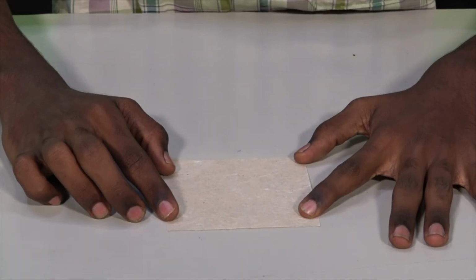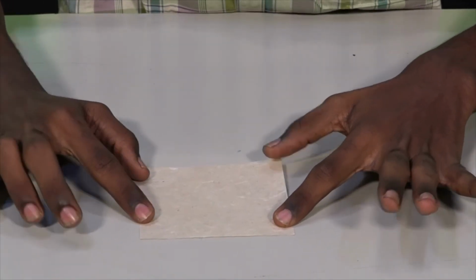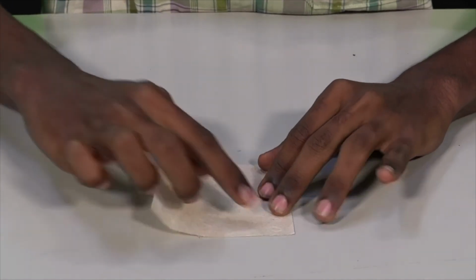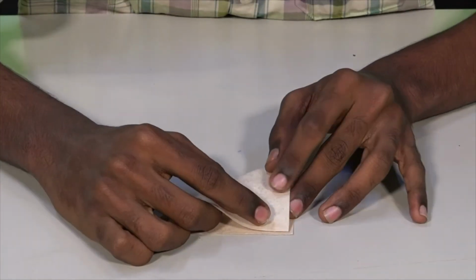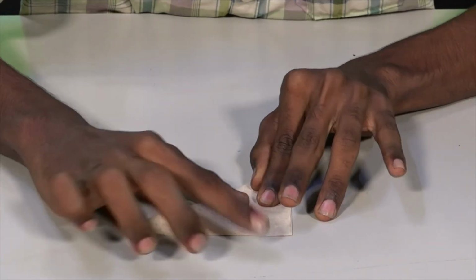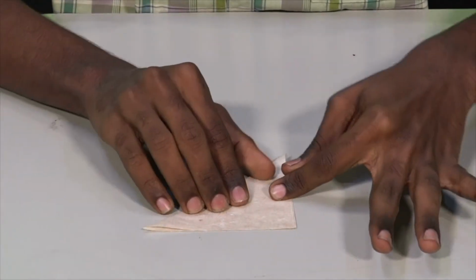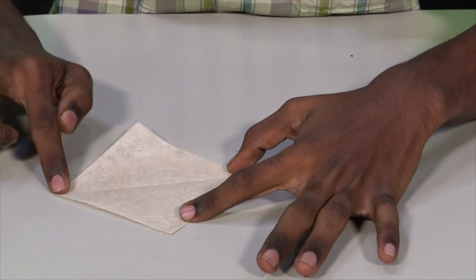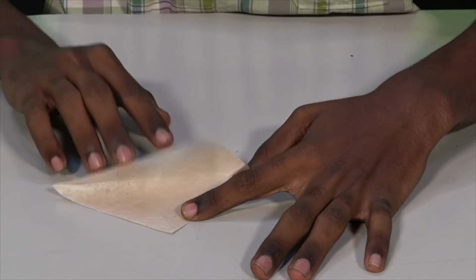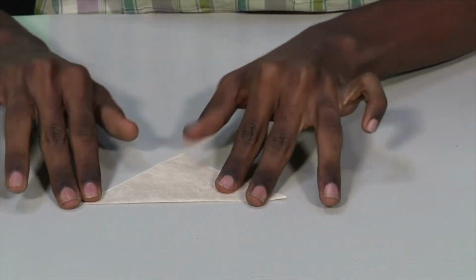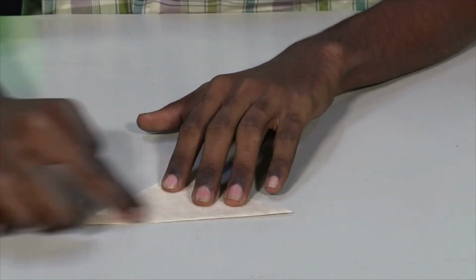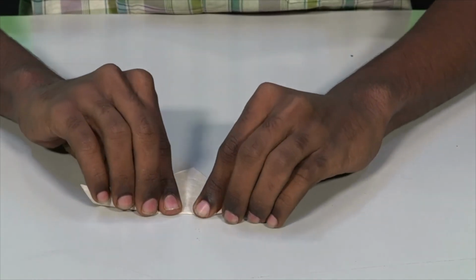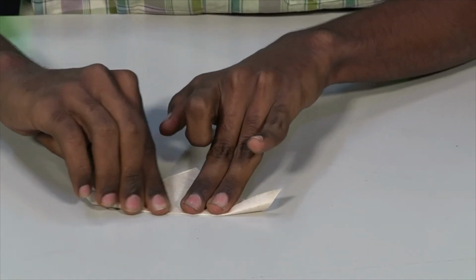I will be telling how to make an origami rabbit. So basically it also involves a square. We'll meet the two opposite vertices in order to form a diagonal, as you can see. Now we'll fold the square along the diagonal. We get a triangle. Now along the base, we have to fold the base a little bit upwards in order to get a trapezium.